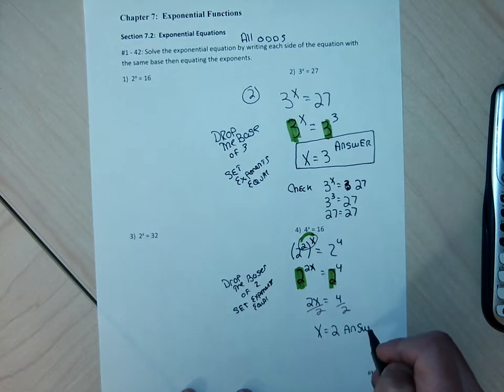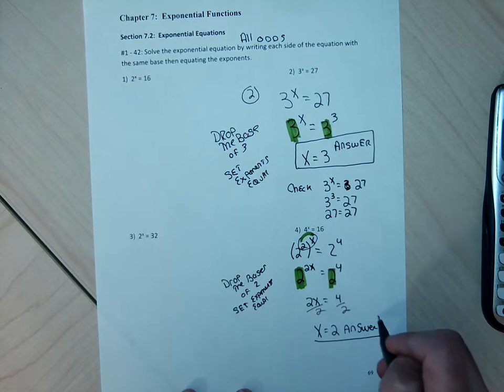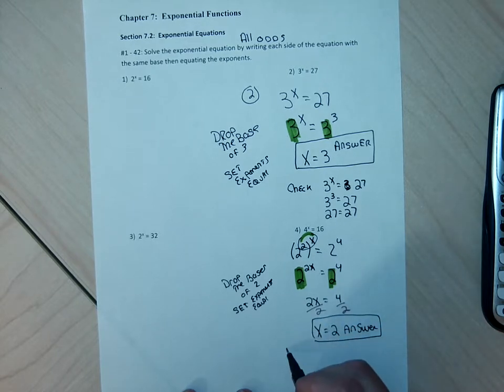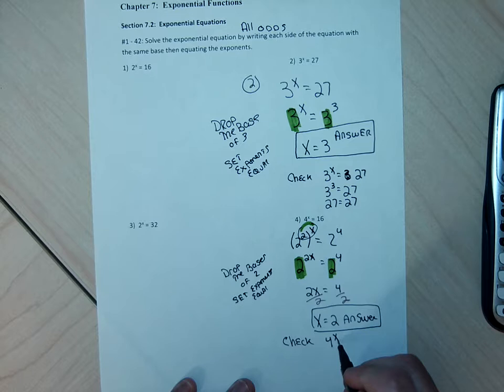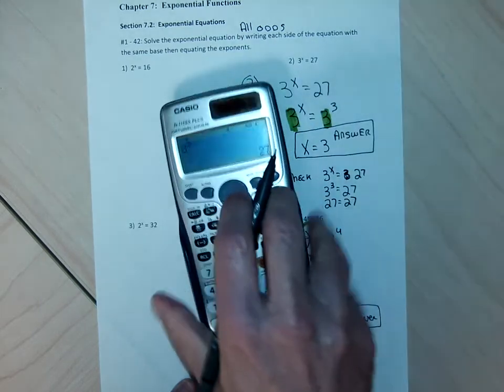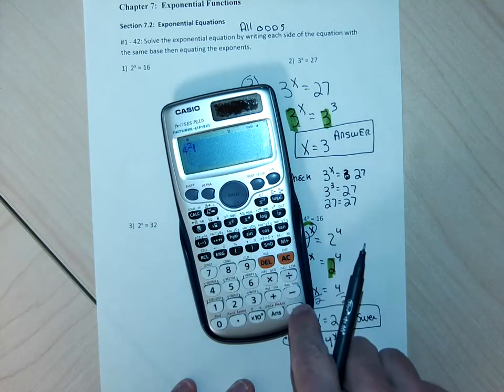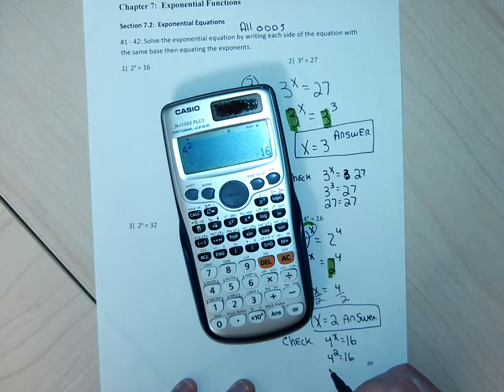I can check every one of these. That would avoid me making math errors. But it's not technically necessary because there aren't extraneous solutions to worry about if I don't make a math error. So for this one, the checking works perfectly.